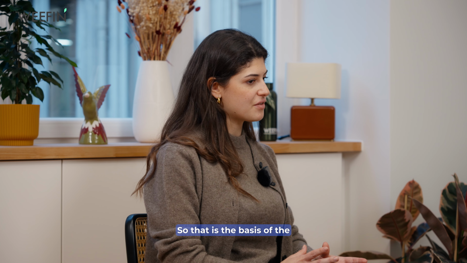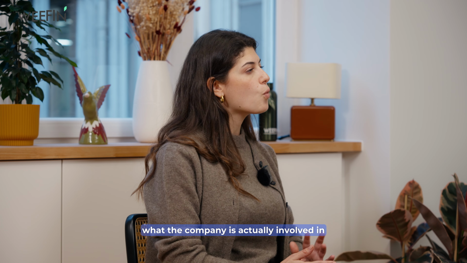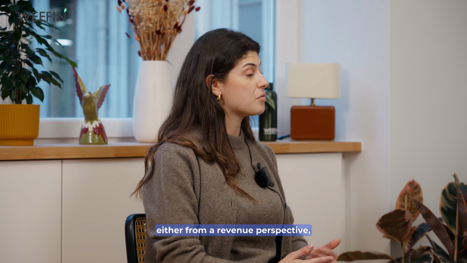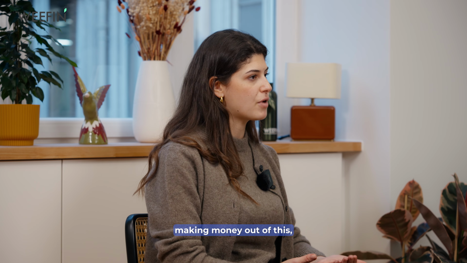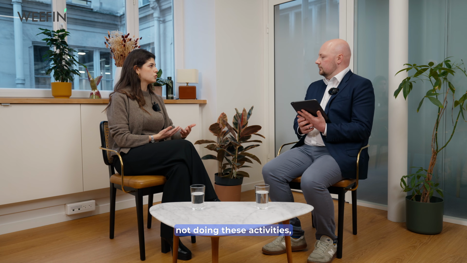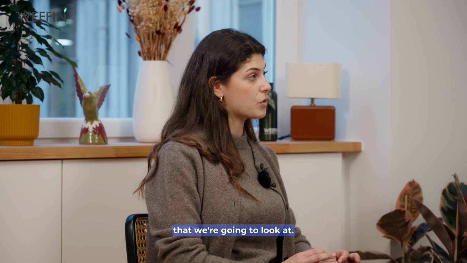So that is the basis of the dataset in order to identify what is the company actually involved in, either from a revenue perspective, meaning they're actually making money out of this, or from an ownership perspective, meaning they directly are not doing these activities, but are invested in companies or the activities directly. So that is the first bit that we're going to look at.